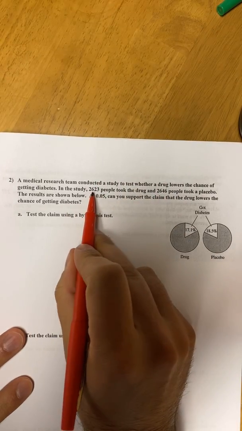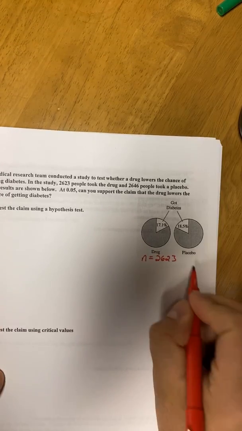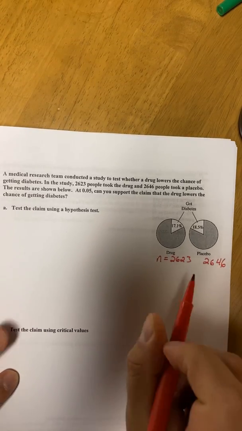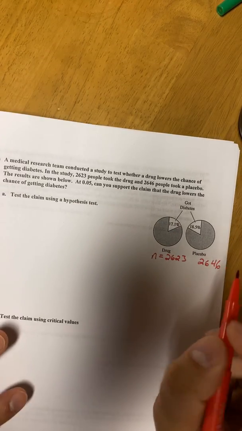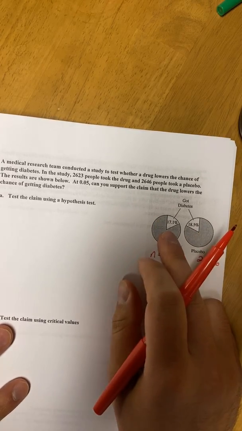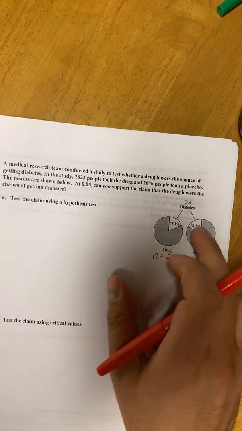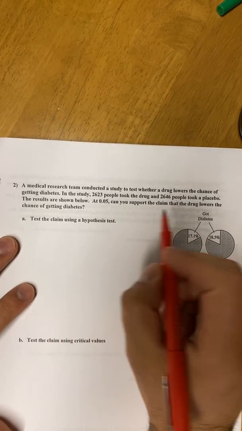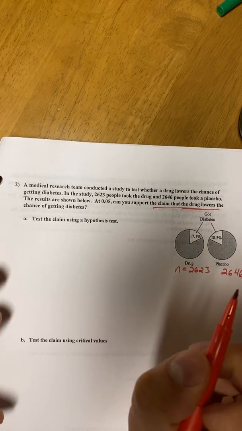All right, in the study, 2623 took the drug, and 2646 took the placebo. The results are shown here. So 17% on this drug got diabetes, and the placebo 18%. So it looks like the drug is lowering it, but is that enough of a lower to really make a difference? When you're talking about the millions of people who have diabetes, that 1% could make a difference. I don't know. So test the claim that the drug lowers the chance of getting diabetes.